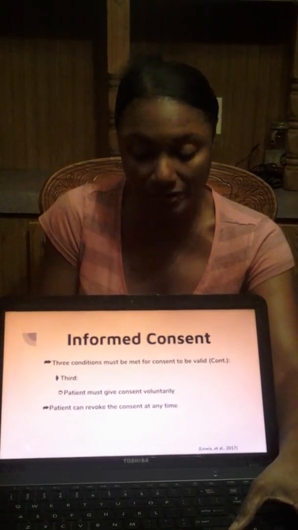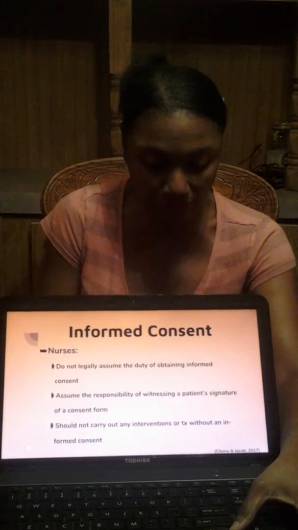The second, the patient must demonstrate clear understanding of the information prior to preoperative sedative drugs. If sedation takes place prior to signing the consent, surgery may be canceled or delayed. And the third one is the patient must give consent voluntarily. If the patient has already signed a consent form, the patient can revoke the consent at any time.